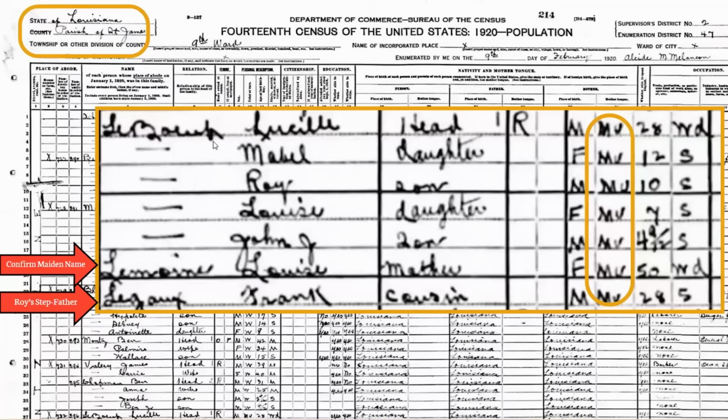Now, notice this last name. That's not Gonzalez. It looks to me like LeBeuf, so it's a French last name. Now, Lucille is saying that she is a widow. Her mother is also a widow. Lucille is 28 years old. I believe that this is the right family because the names and ages line up. Like, what is the likelihood that you have a woman named Lucille living with these children with these specific names that are the right ages? So things were lining up.